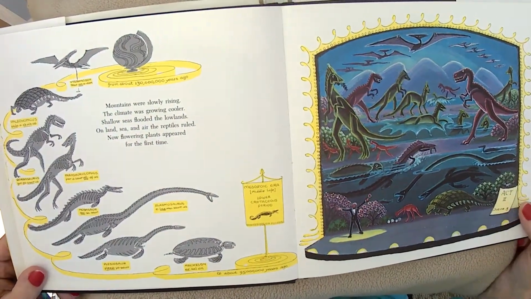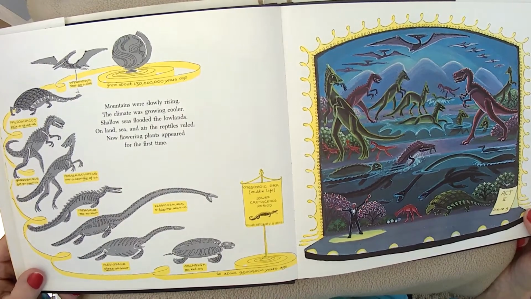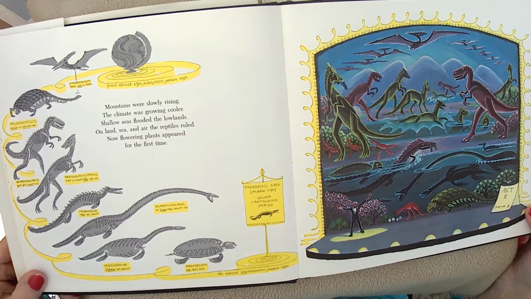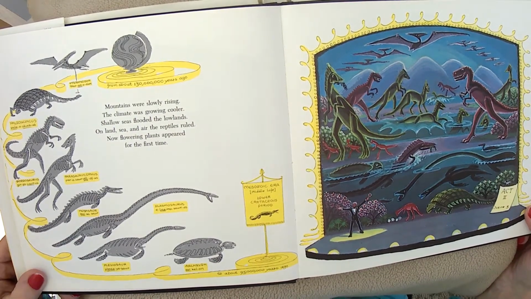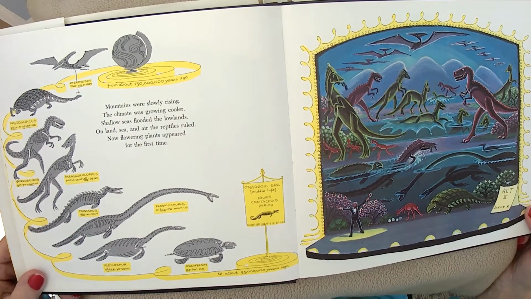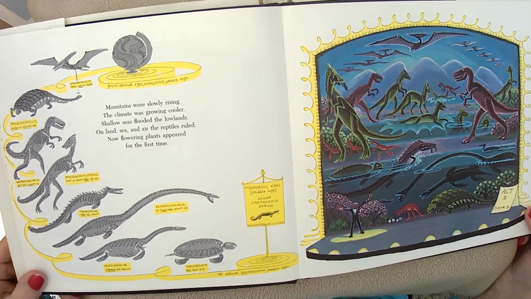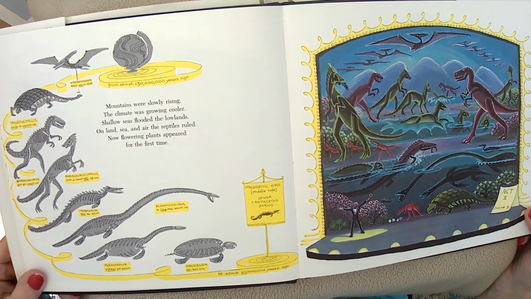Mountains were slowly rising. The climate was growing cooler. Shallow seas flooded the lowlands. On land, sea, and air, the reptiles ruled. Now flowering plants appeared for the very first time.